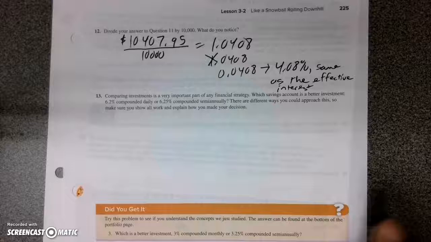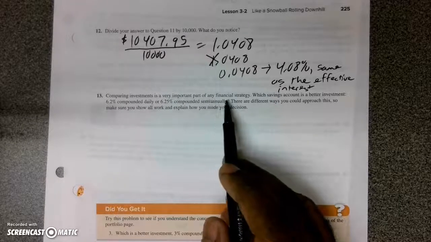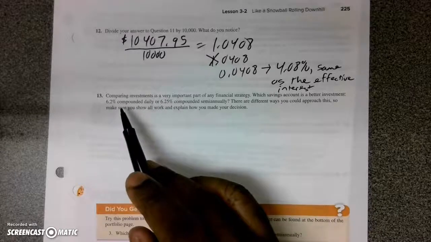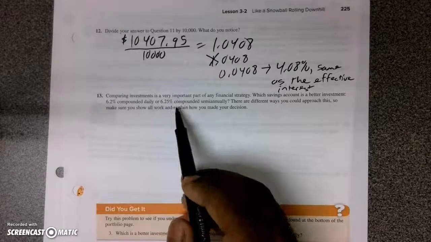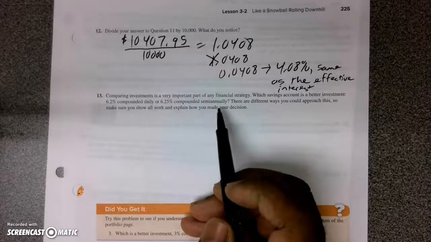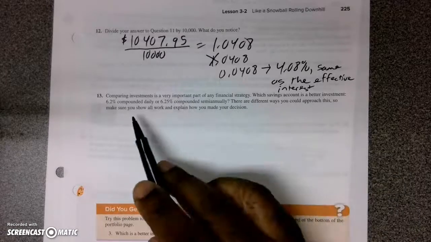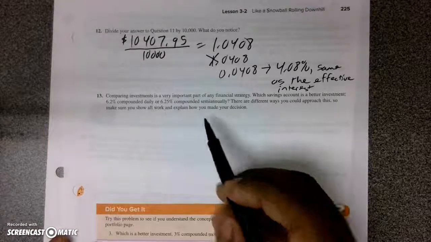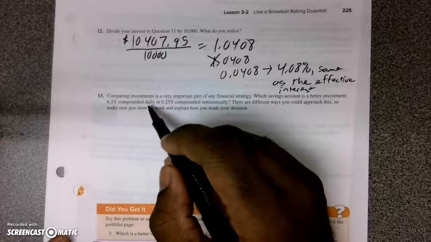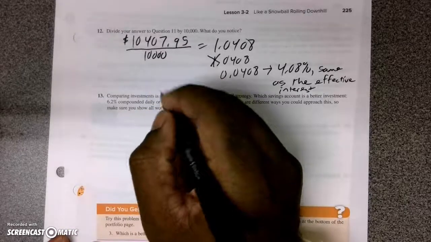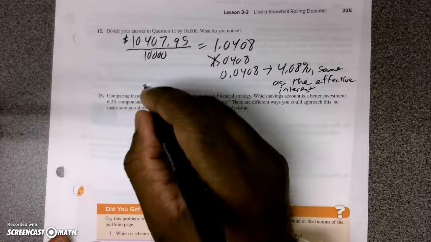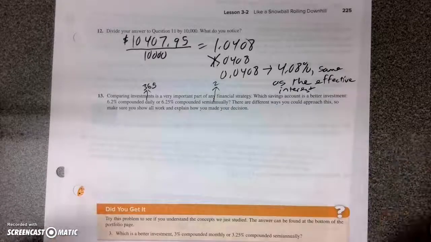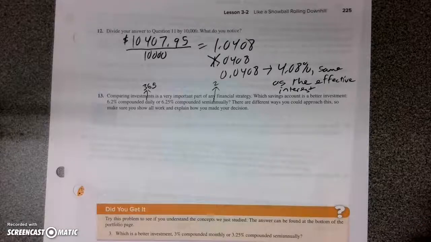Now, 13. It says comparing investments is a very important part of any financial strategy. Which savings account is a better investment? 6.2% compounded daily, or 6.25% compounded semi-annually. There are different ways you could approach this, so make sure you show all work and explain how you made your decision. Now listen, first thing, we know compounded daily, we're going to use a regular year, which would be 365. I'm going to write this up here, 365 days. Semi-annually means twice, because we know it's every 6 months, so that means it will compound twice.